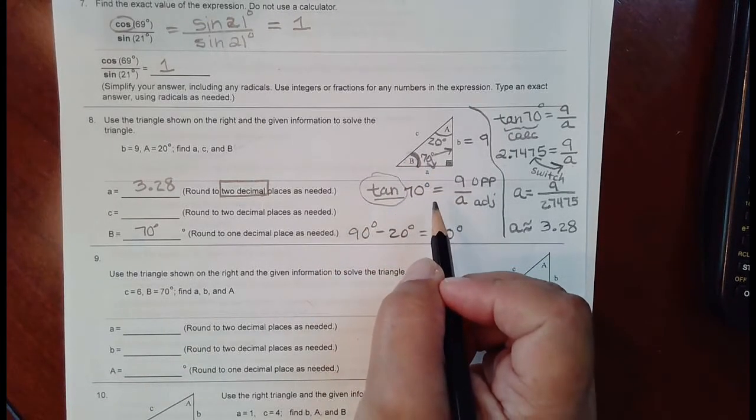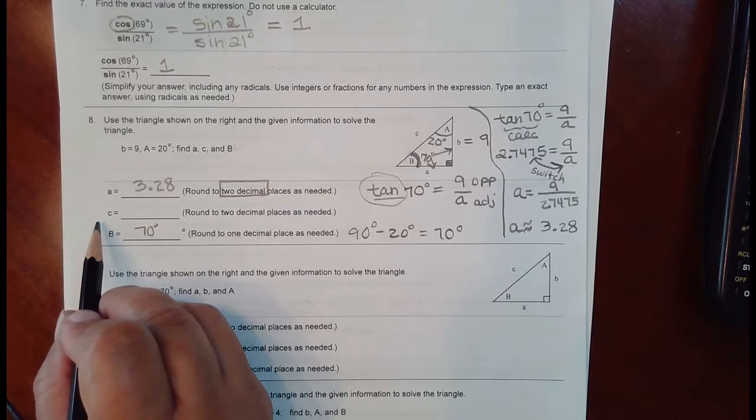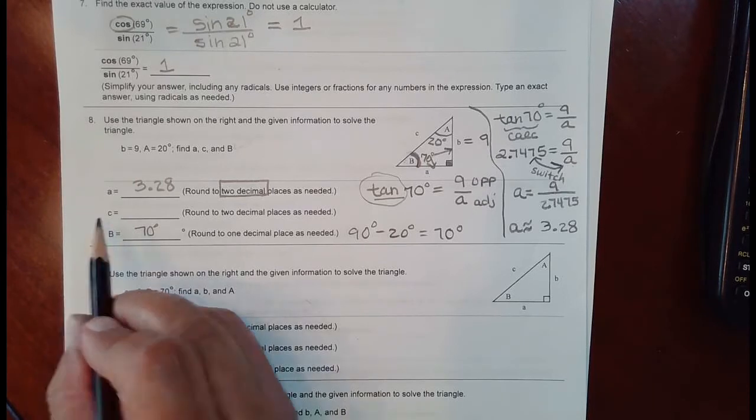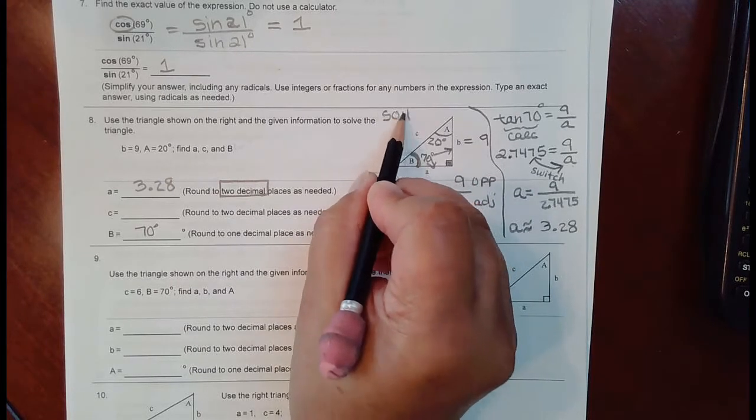Okay, so let's say that I wanted to find C. If I wanted to find C, I need something from SOHCAHTOA that mentions hypotenuse. So you have the cosine definition. Remember SOHCAHTOA? I'll put it right up here.